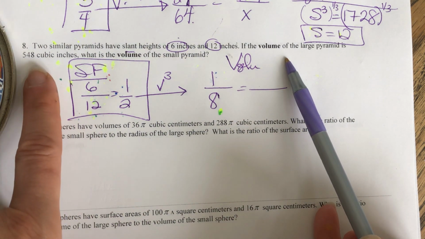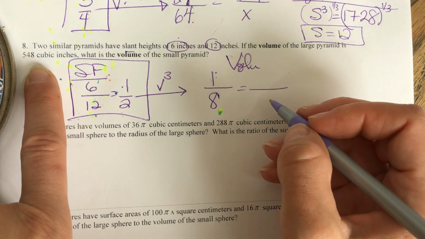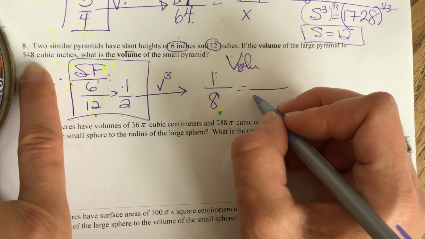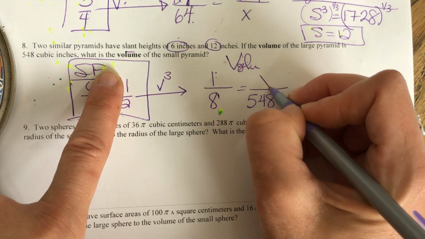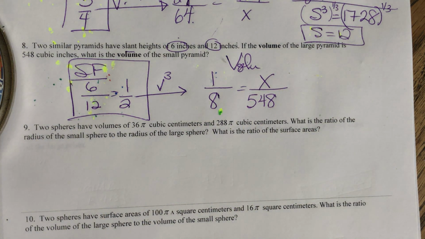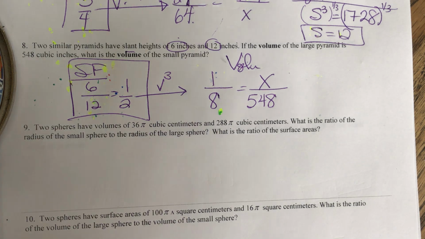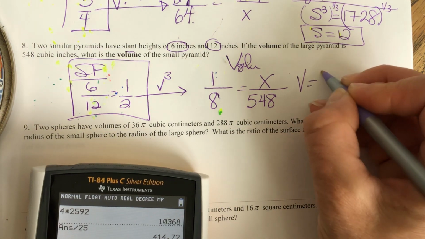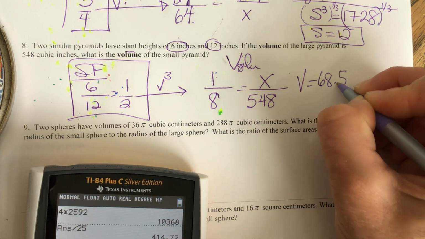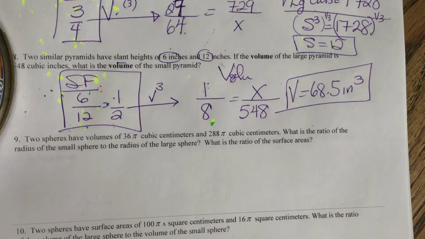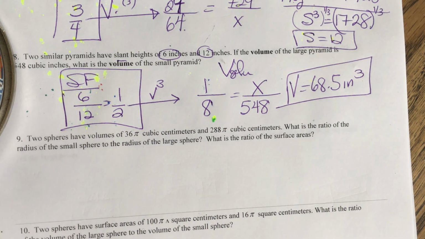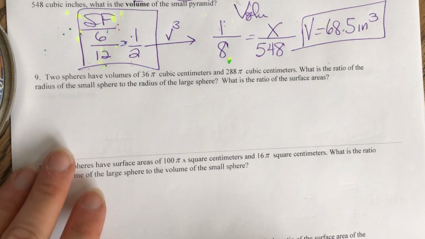The volume of the large is 548. Wow, that was pretty bad. 548. What is the volume of the small? So here we go, x. And then we cross multiply. Good if I can type in a calculator. And your volume is 68.5 inches cubed. Here you go. Okay. All right, let's look at number 9.